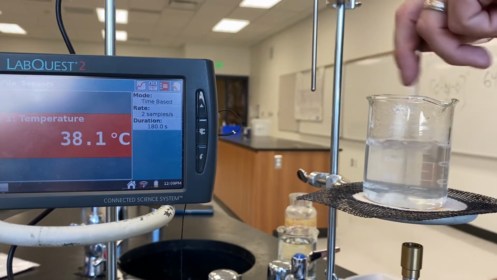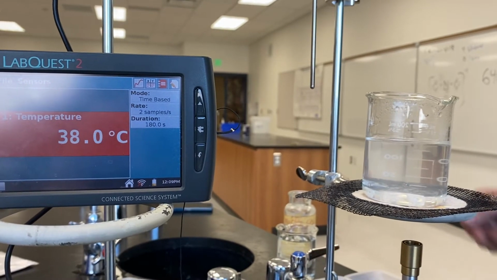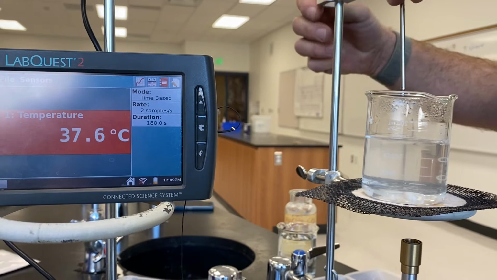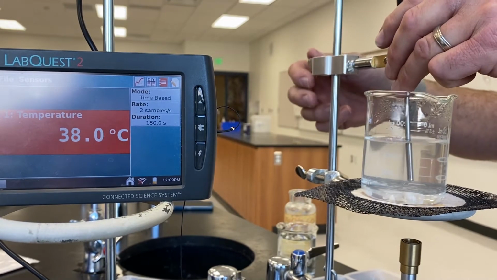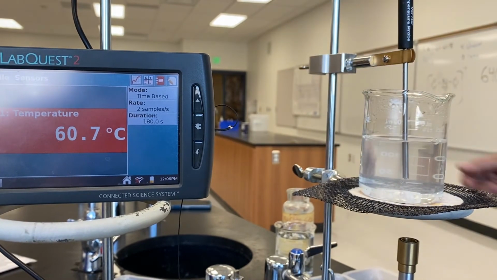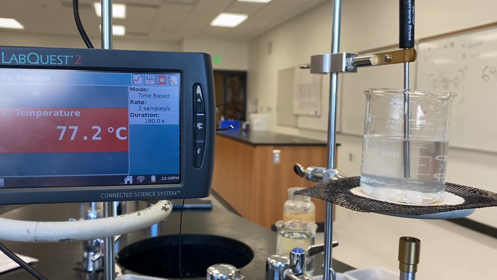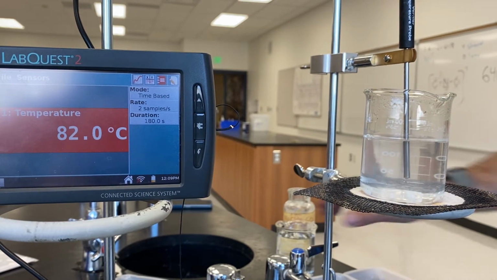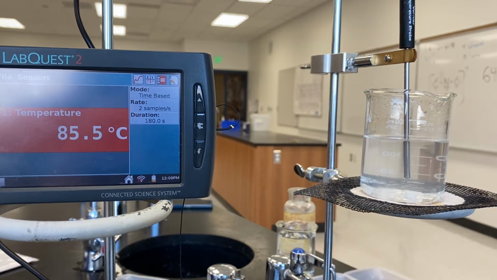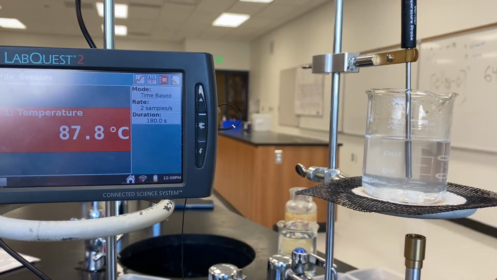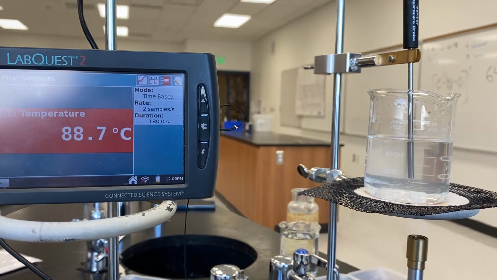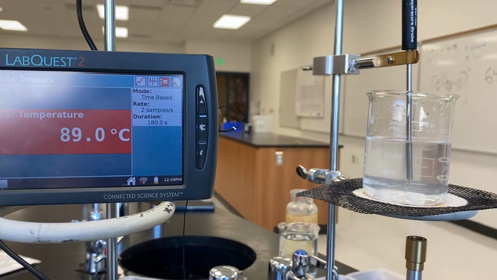Like so. And we're going to reintroduce the thermometer. Should be a little cooler. Yep. Oh wow, we dropped into the 70s. Get this Bunsen burner going again. And we'll get this boiling one more time.